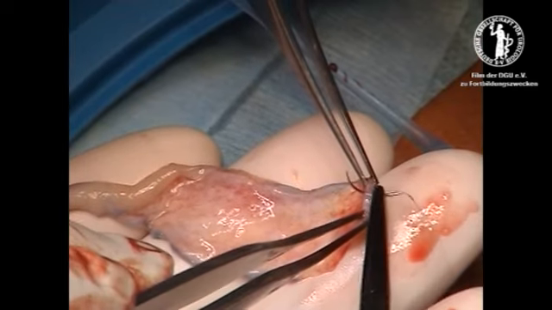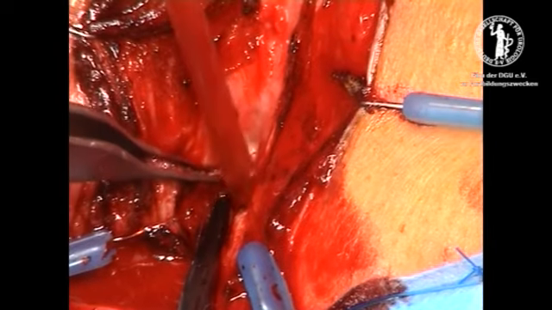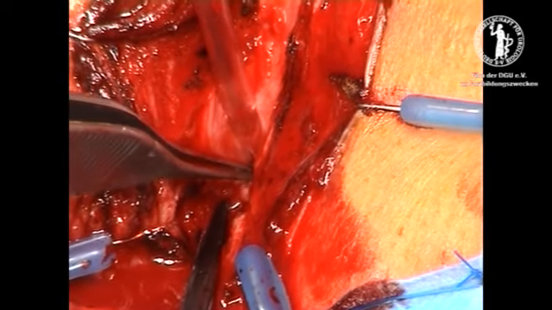The graft is sutured ventrally by running 6-0 Monocryl.